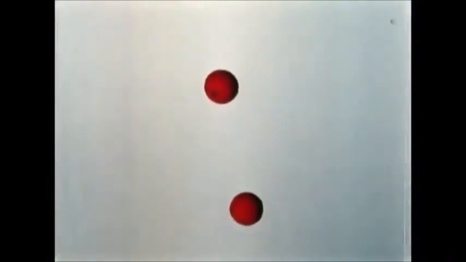Now we can see what happens below the surface by putting weighted balls into the water. While the uppermost ball moves in an almost circular orbit, the deeper we go, the smaller the orbits become. The water moves less and less. Finally, at a certain depth, there is no measurable motion at all.